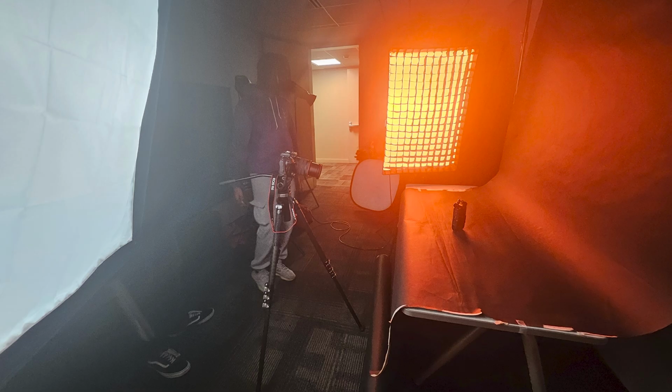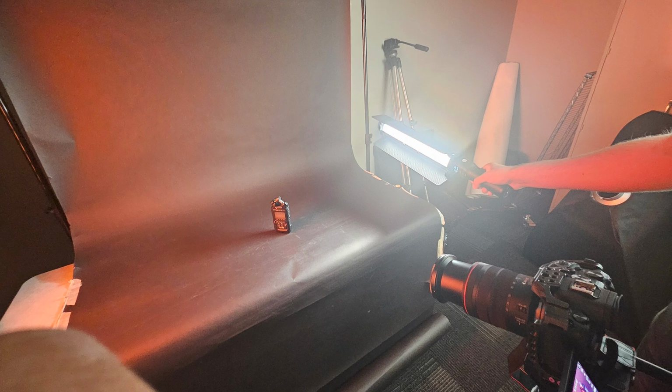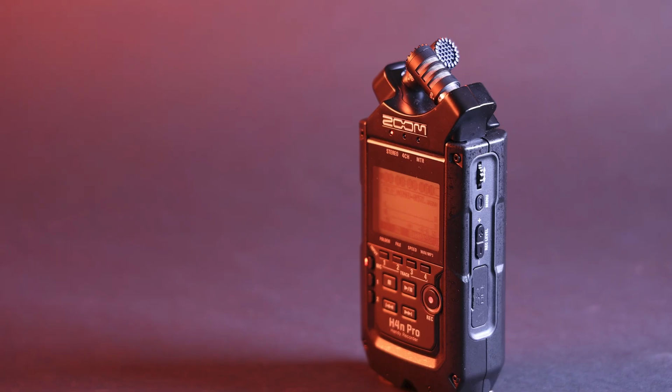In the last setup, the key light is set to an orange temperature and a softbox is added. A fill light is not used in the setup. A wand light is used as a backlight on the microphone. This wand light separates the product from the background as well as provides a contrasting color tone for the image. This ends lighting a product.